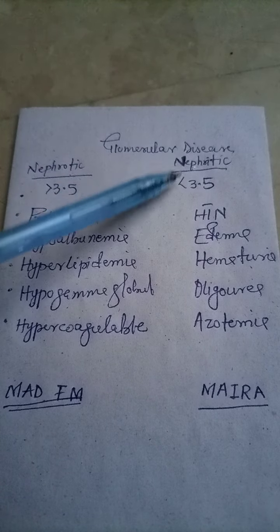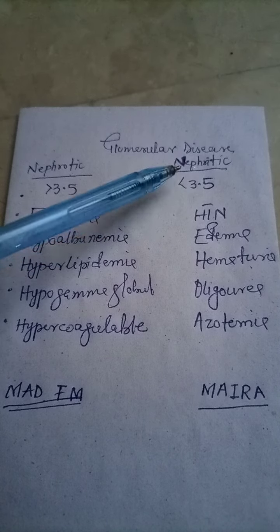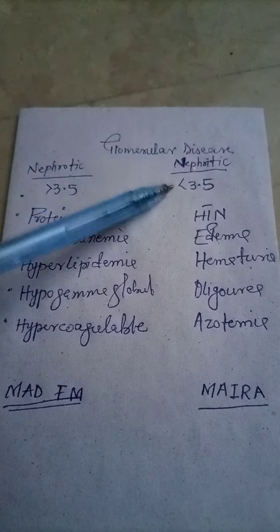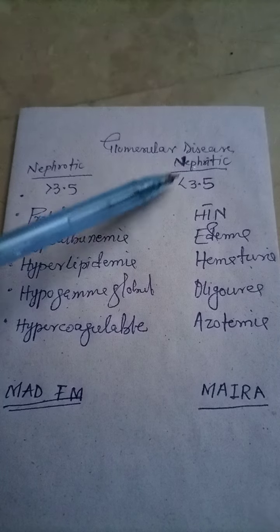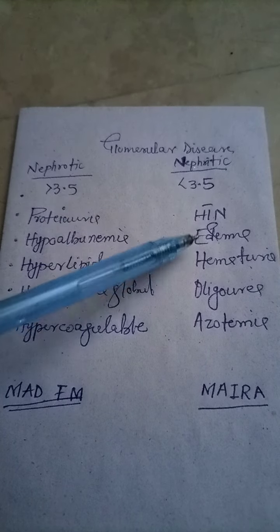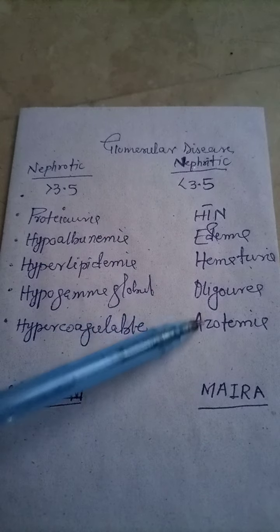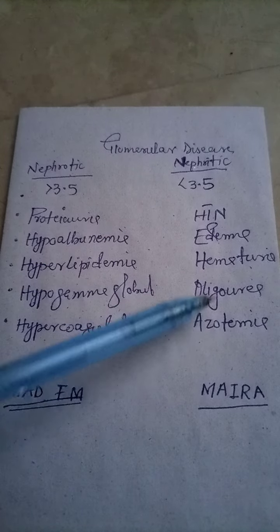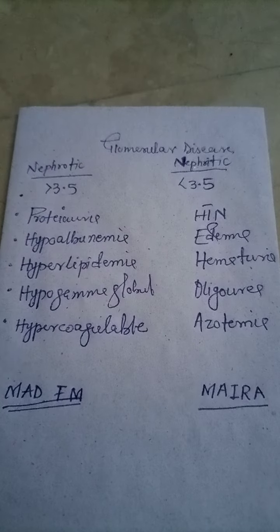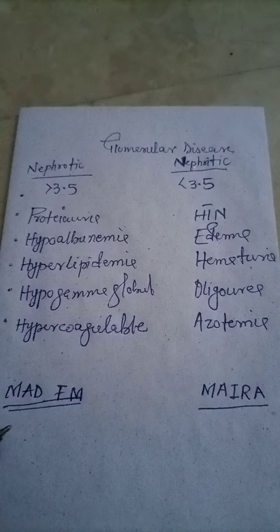And another is nephritic syndrome, in which proteinuria is less than 3.5, but there is another problem, which is RBC loss from blood, that results in hematuria, and that results in edema and hypertension, along with oliguria and azotemia in the blood.